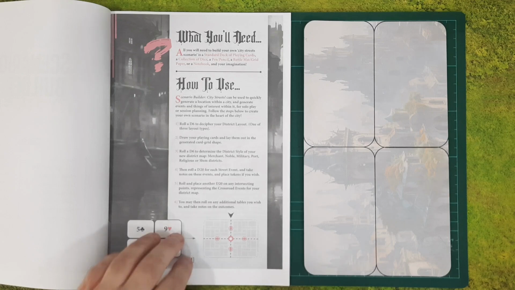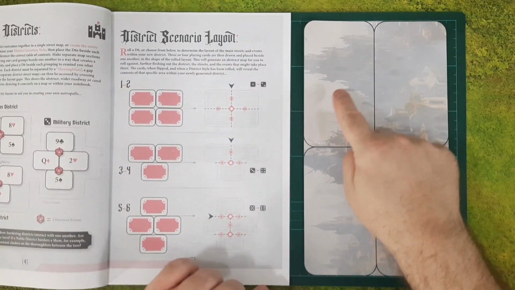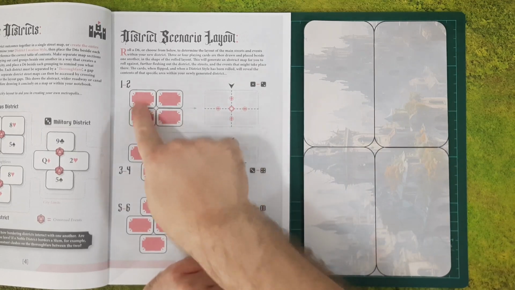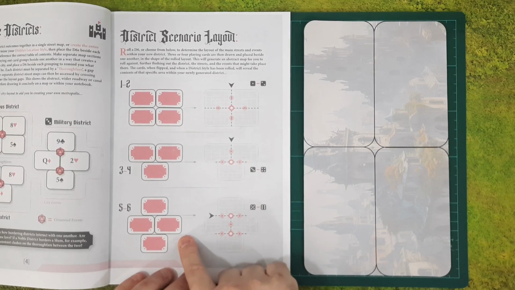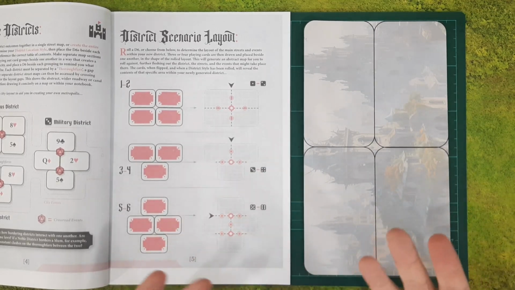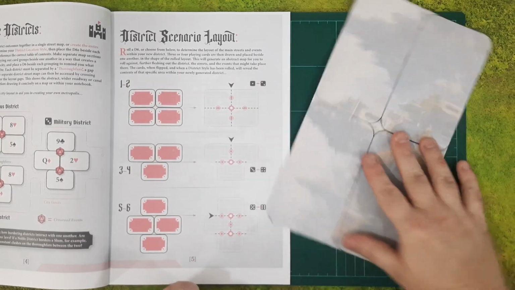Right, now, what we're going to be doing first is to determine the layout. I'm going to be choosing this 4 square format. You could roll randomly to determine which one you're going to be using, but I think just for this demonstration, I'm just going to be using a 4 like that. I'm going to be rotating it.